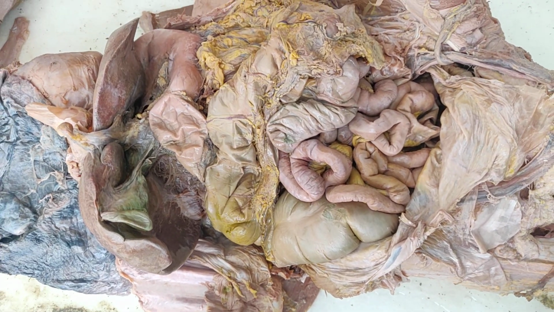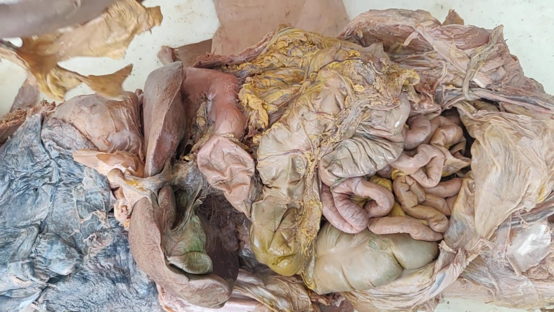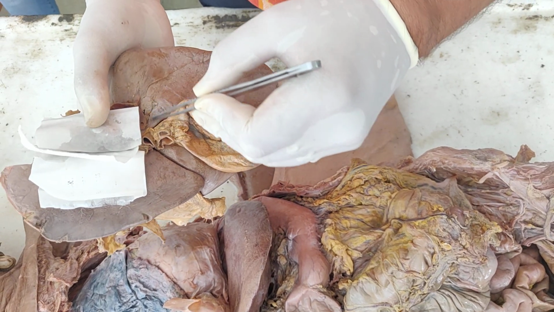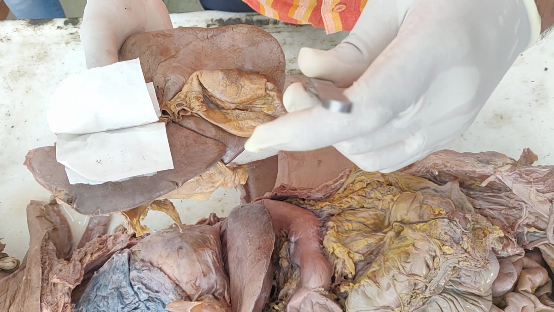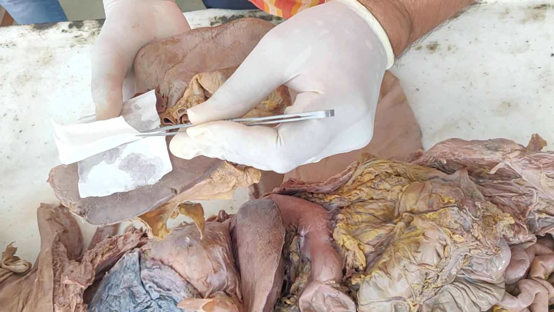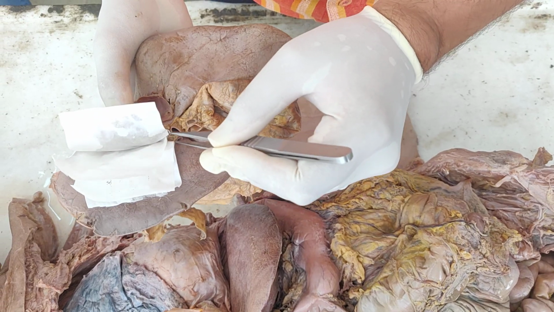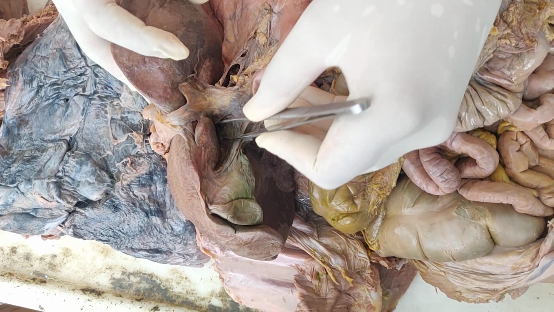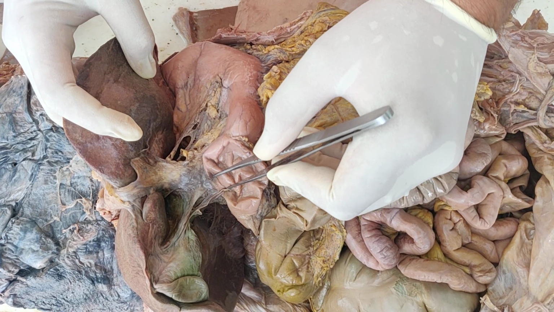We already discussed that superiorly there is the attachment of the inverted L. Here you can see this is the vertical limb, in an inverted L shape. This vertical limb lies inside the fissure for the ligamentum venosum, and the horizontal limb lies inside the porta hepatis. So this is the upper attachment. We already discussed the lower attachment at the lesser curvature of the stomach and the first part of the duodenum.